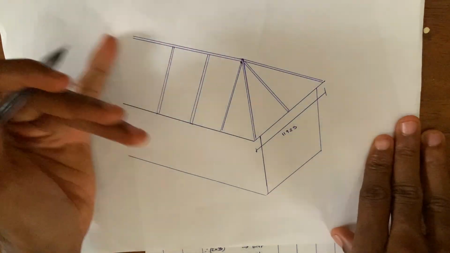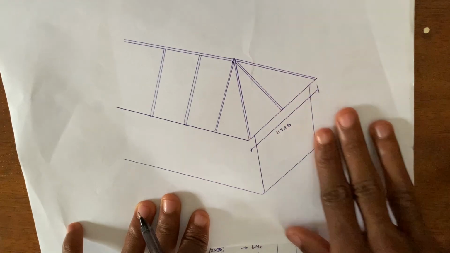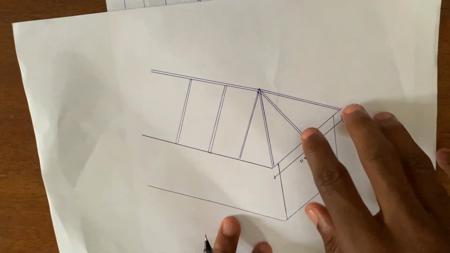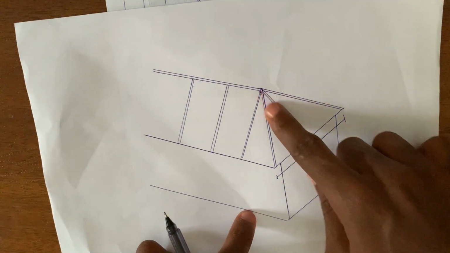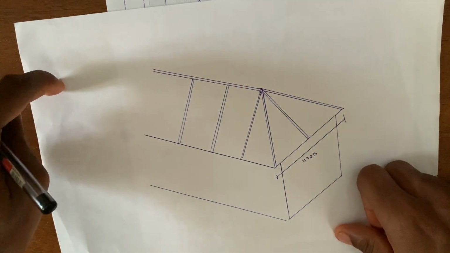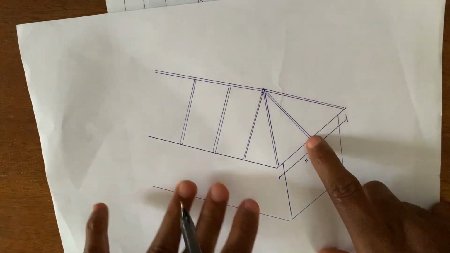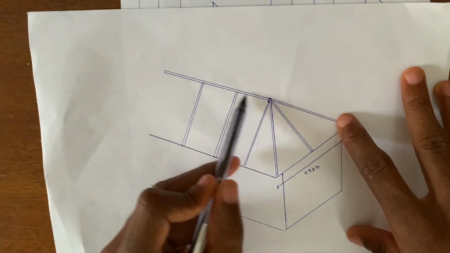This is broken, so I didn't draw the other triangle. So we're going to be having two hip sides, here and here. It means that we're going to be having one common rafter at each side. So there'll be one common rafter here and another common rafter at the other hip side. That is making it 2. Now I also said that there will be common rafters along the ridge board.